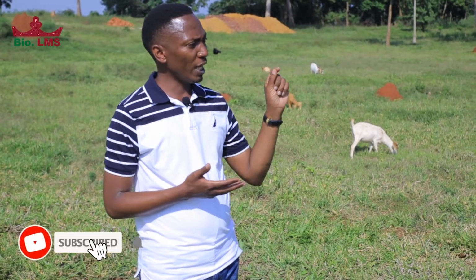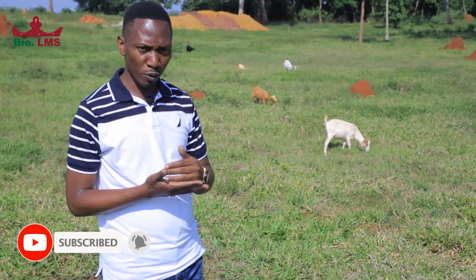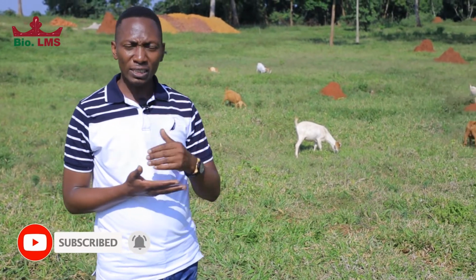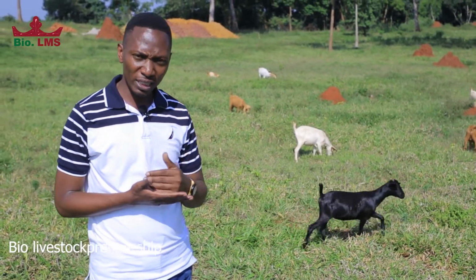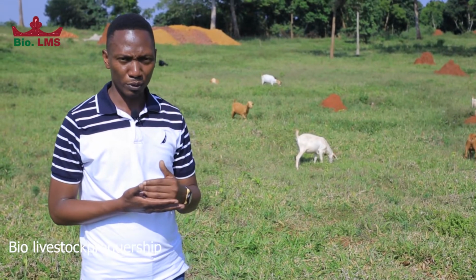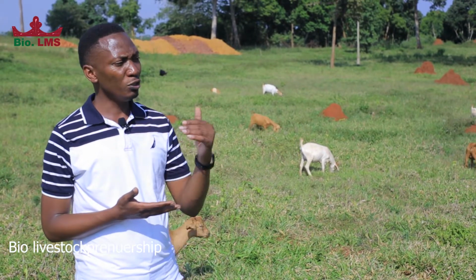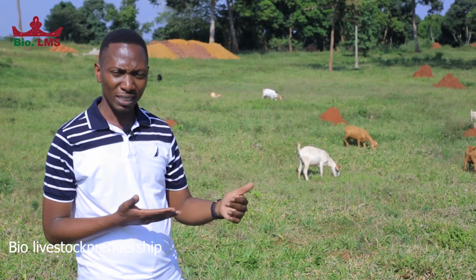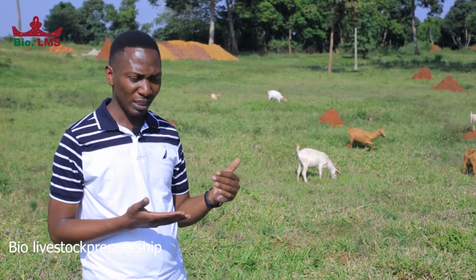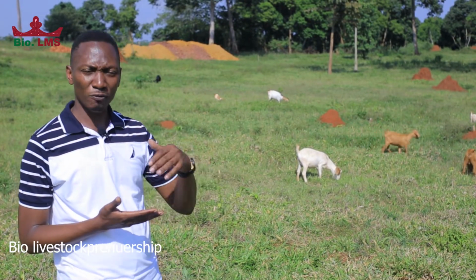When you're looking at number of kids born, we need goats that produce more than one kid for us to be profitable. Remember, you are spending money on the mothers and also the kids, and maybe the bucks that you have on the farm.